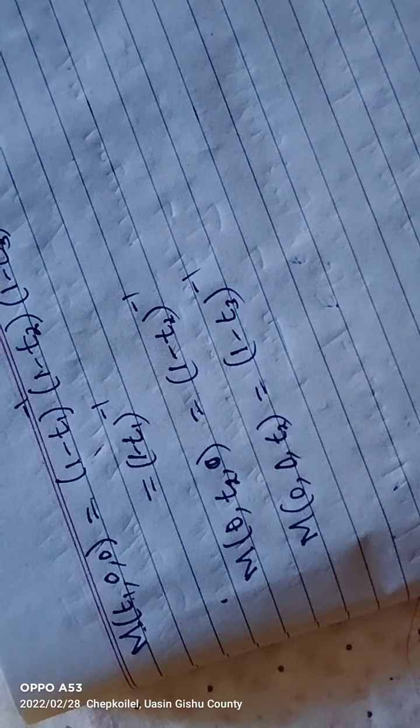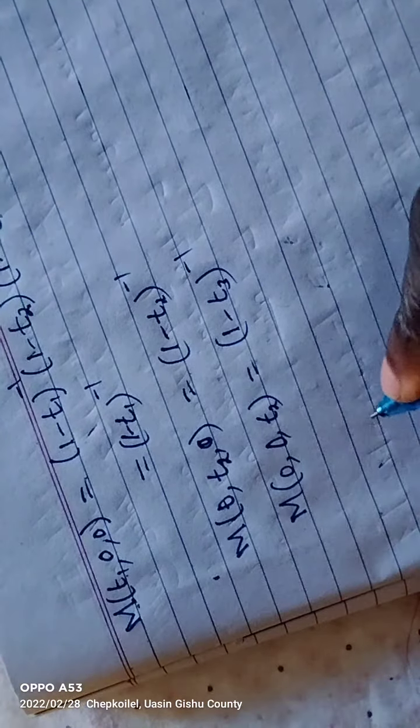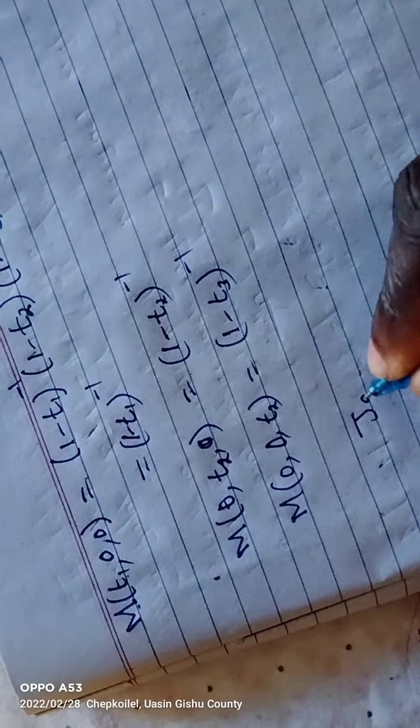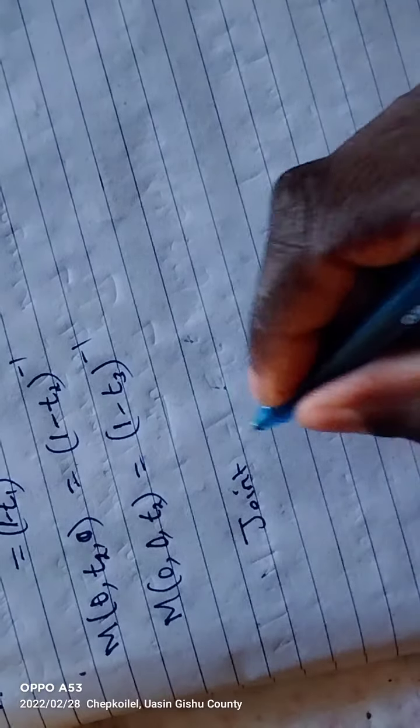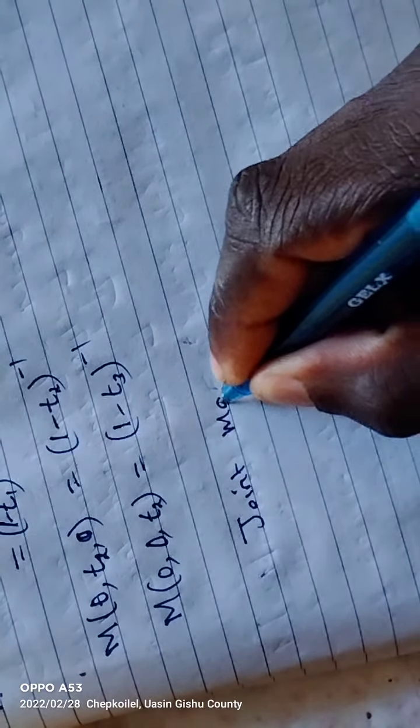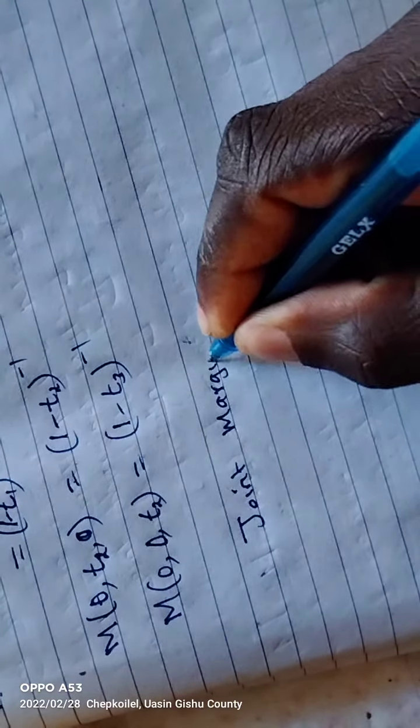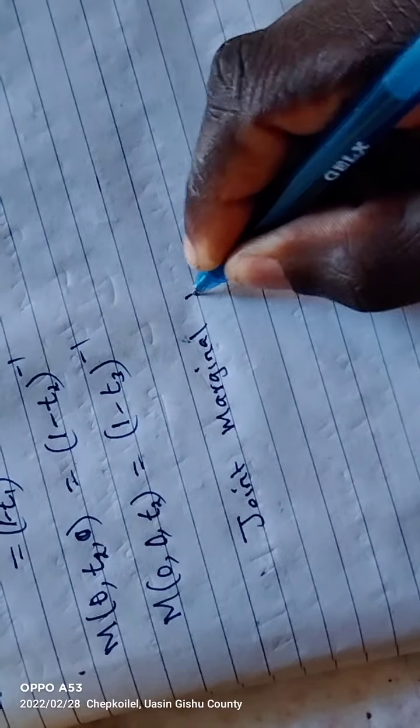And the last question is for us to find the joint marginal MGFs.